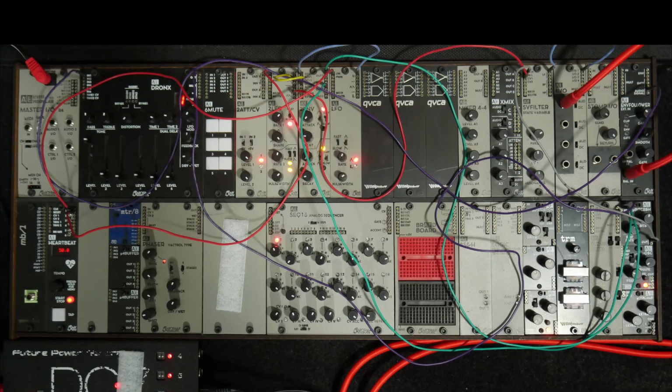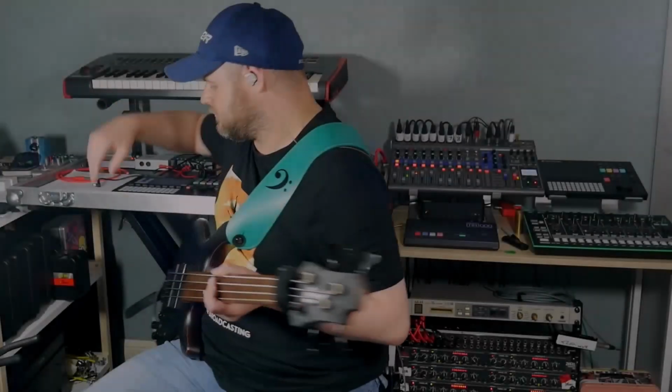This next patch is a little bit more intricate. This is the Drone X feeding into a bit crusher and into a filter. So we're using the delay from the Drone X, feeding into a bit crusher and into a filter, the state variable filter. And we're CV controlling the state variable filter and the bit crusher using an LFO. This is all being controlled by the heartbeat module, which is set to 50 BPM.